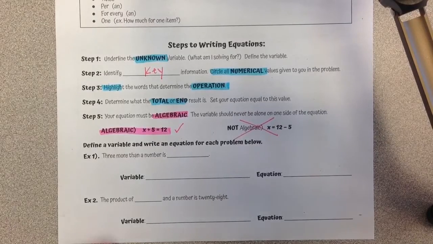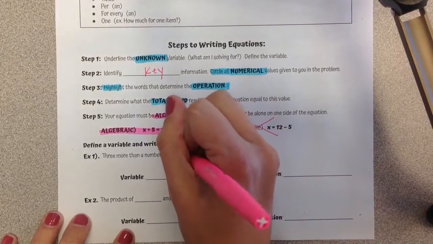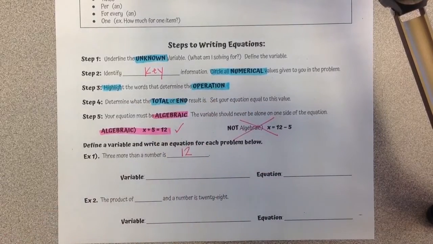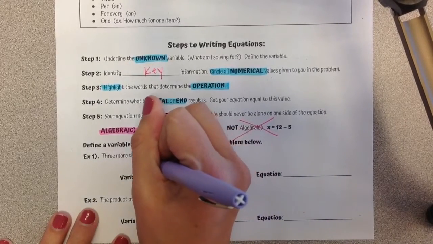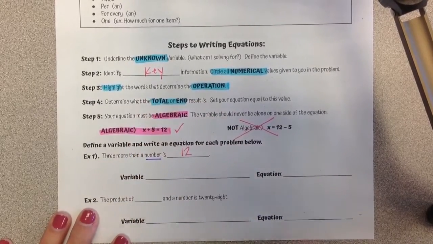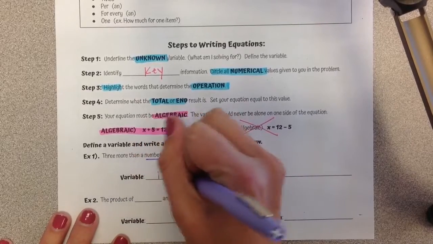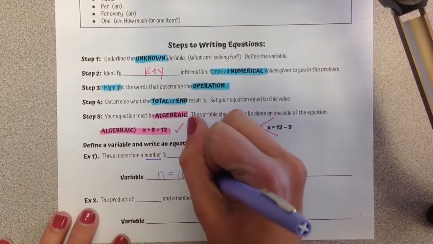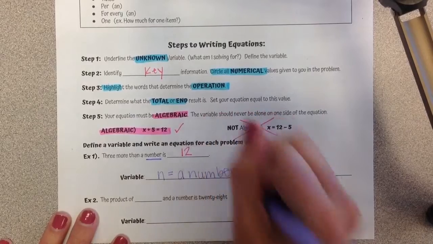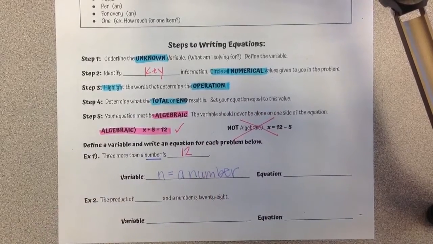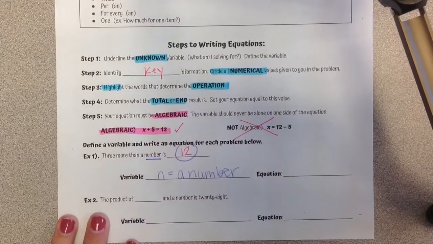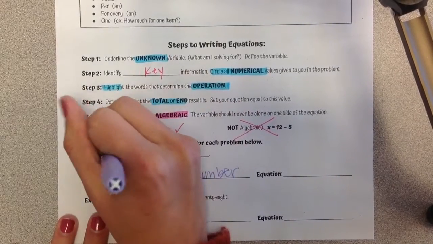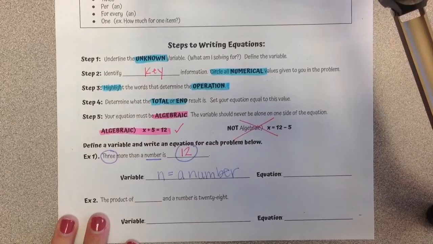So example one, 3 more than a number is 12. So first thing I want to do is I want to underline my unknown. We don't know what the number is, so I'm going to say that n equals a number. Okay, so first we defined our unknown. Now I want to circle the numerical values. 12 is easy to spot. Then I also see the word 3, which tells us a number.